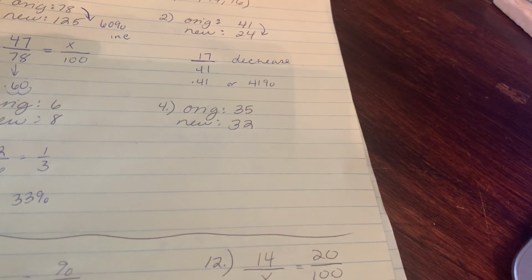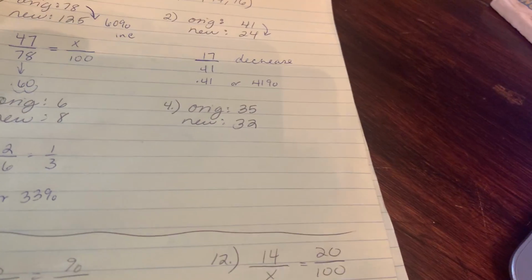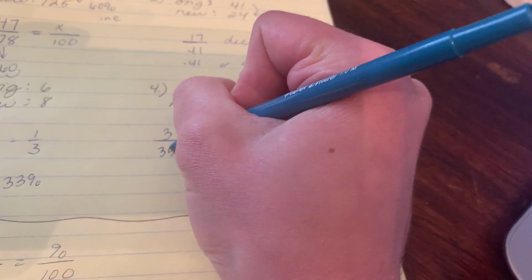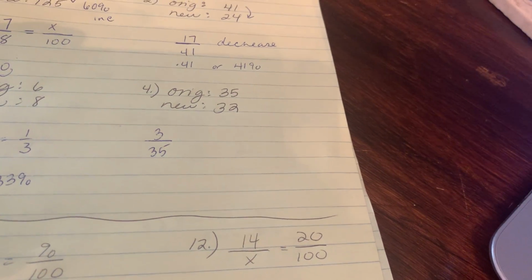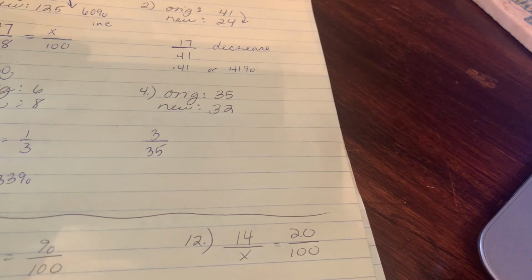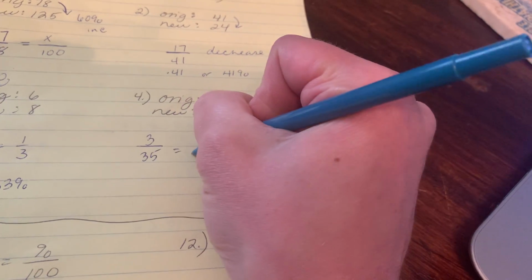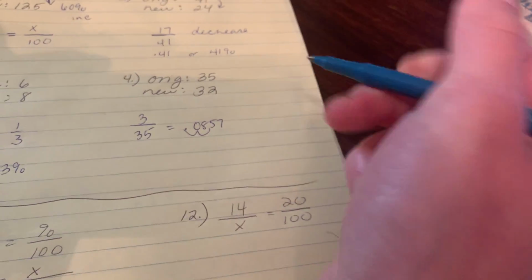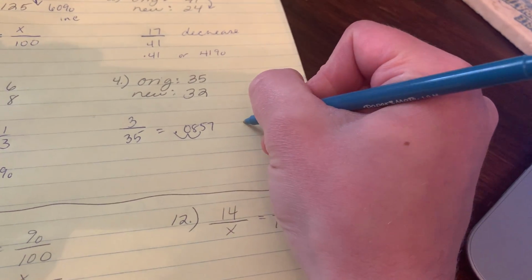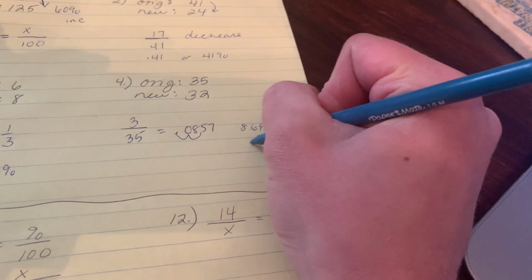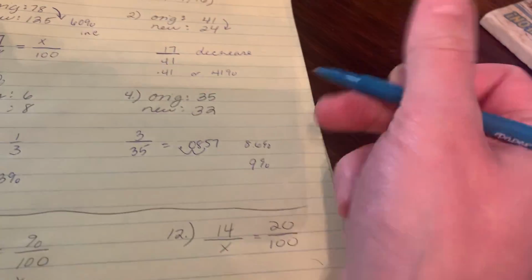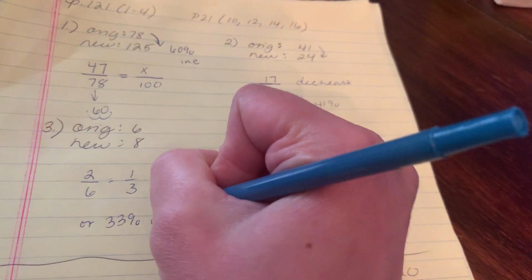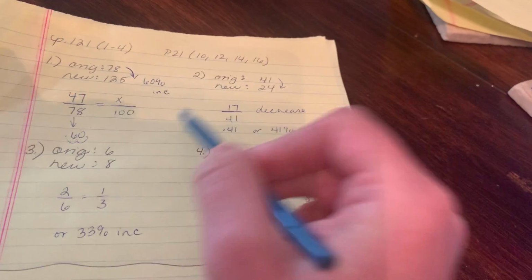Here, we have 35 to 32, so that's a difference of 3. And you put it over the original number. That percent is going to be 0.0857. So you go over to the right twice, and that's going to be about 8.5% or 8.6%. Or if you were to round to the nearest whole number, 9%. So that's a 9% decrease because you went down. This was an increase, decrease, and an increase.